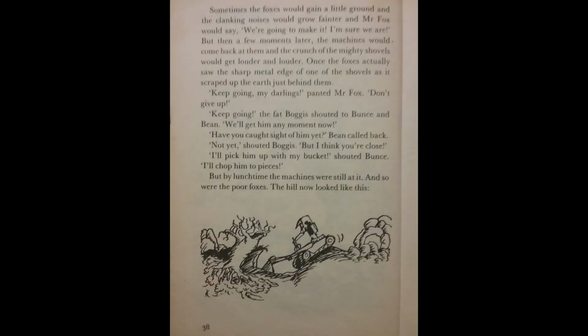Sometimes the foxes would gain a little ground and the clanking noises would grow fainter, and Mr. Fox would say, "We're going to make it. I'm sure we are." But then a few moments later, the machines would come back at them, and the crunch of the mighty shovels would get louder and louder. Once the foxes actually saw the sharp metal edge of one of the shovels as it scraped up the earth just behind them.